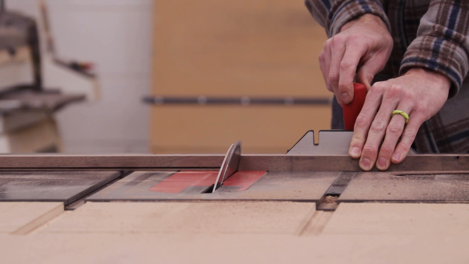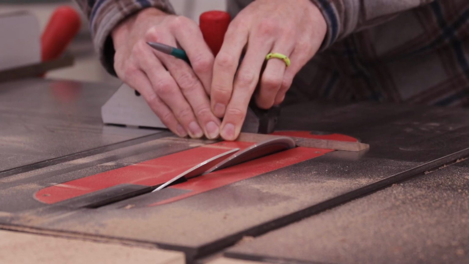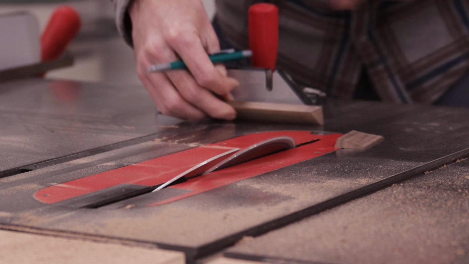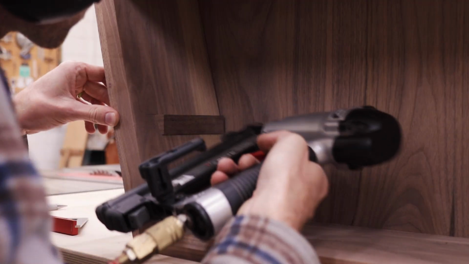In order to make it as inoffensive as possible to look at, I cut them with a matching bevel to the side of the cabinet, as well as a bevel on the front side, then glued and nailed them into place. Pretty easy and seamless, just like this transition back to Chris.